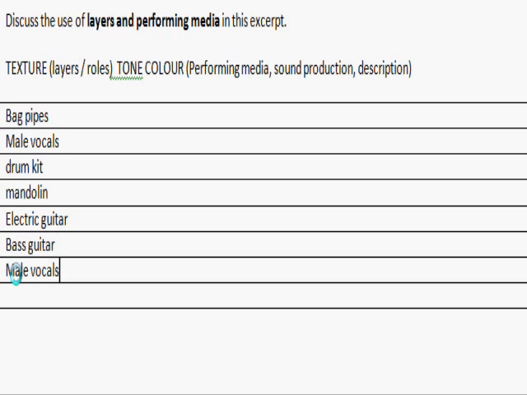Encountered a problem here. I've got male vocals. How am I going to differentiate the two? For one, solo male vocal, then I'll go back up. And the other one against your life across your face.